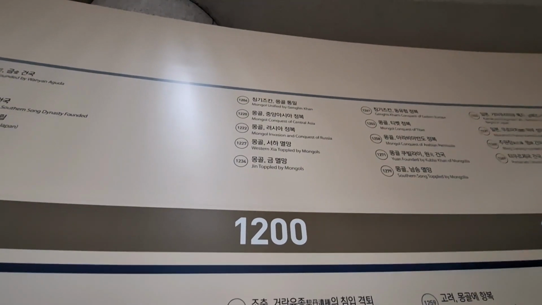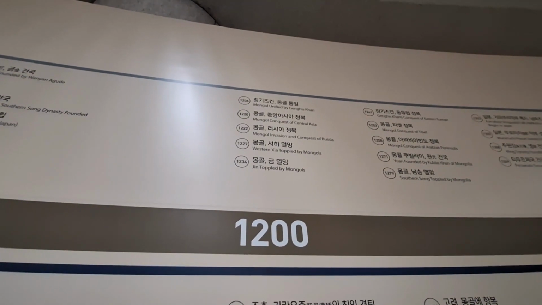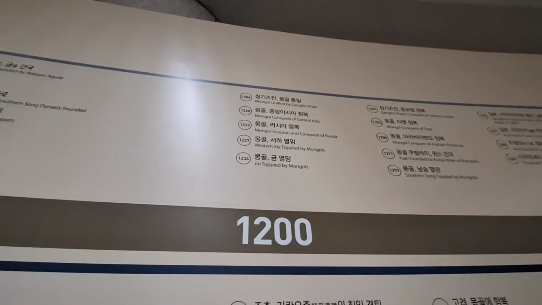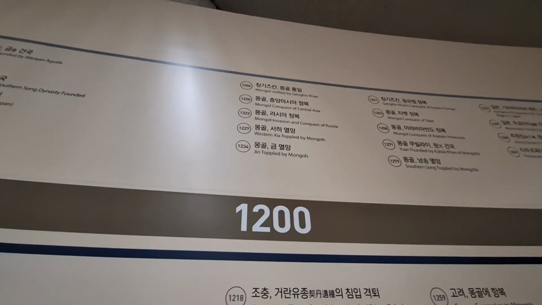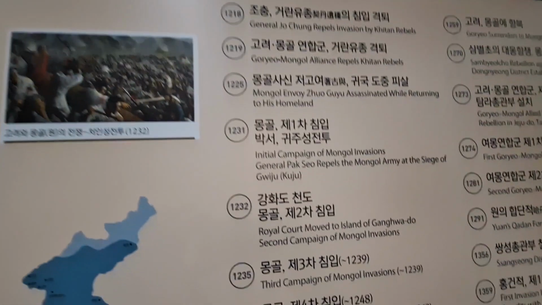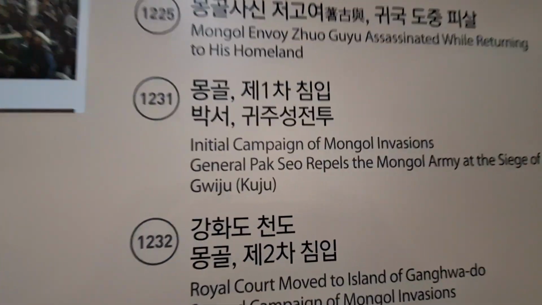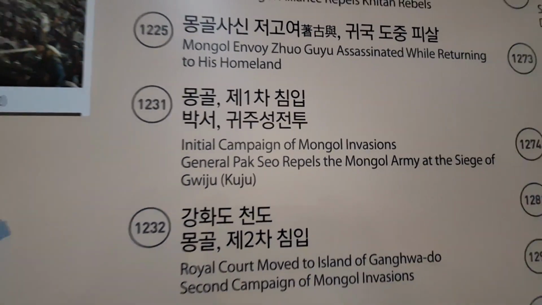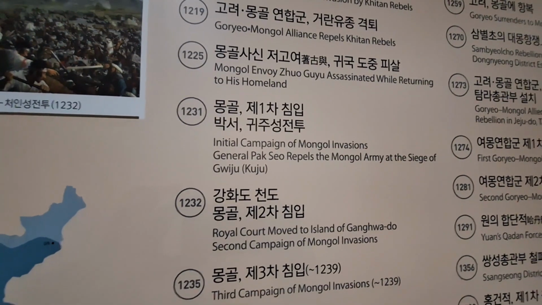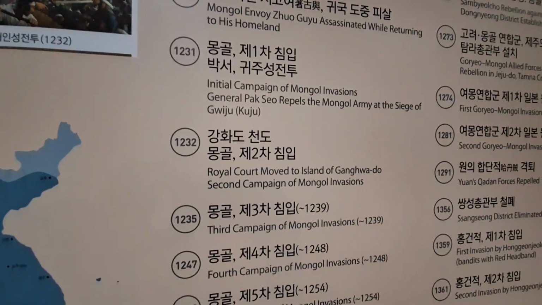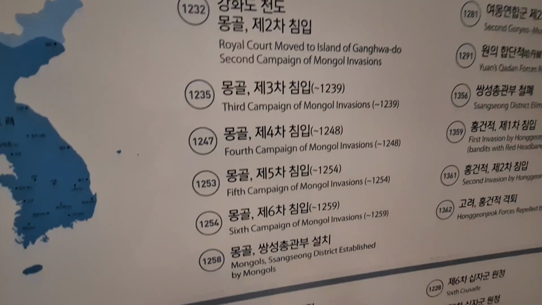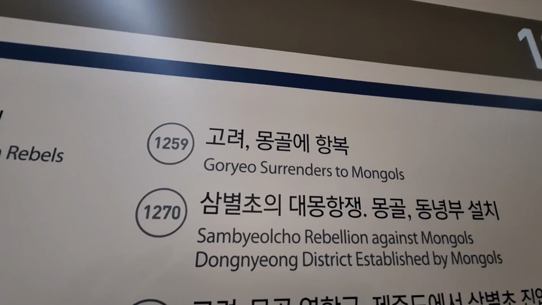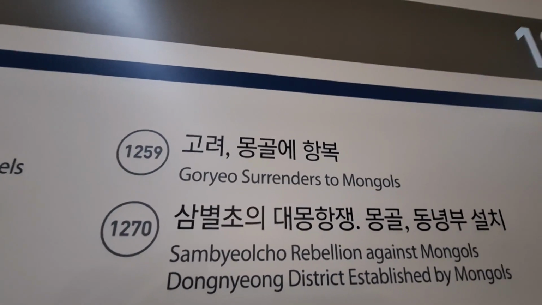Genghis Khan united the Mongolian tribes. And then by 1231, Genghis Khan begins the campaign to conquer Korea. And in 1259, Goryeo Kingdom surrenders to the Mongols.